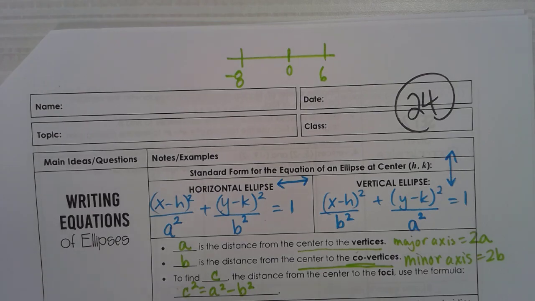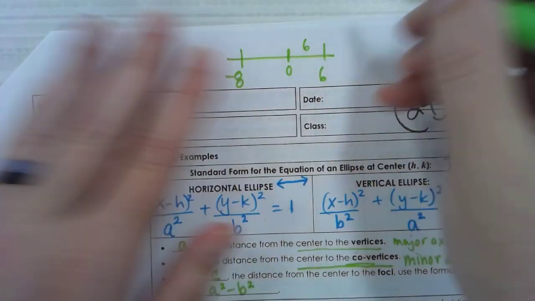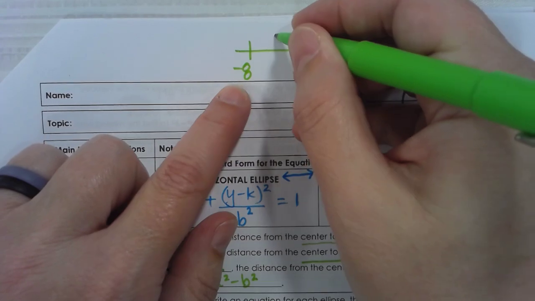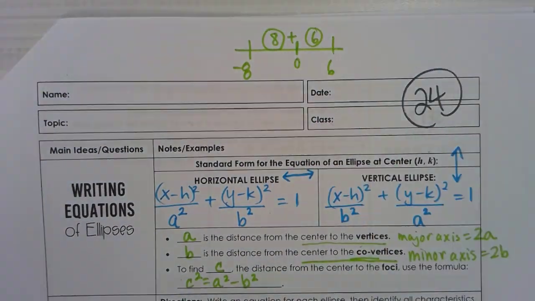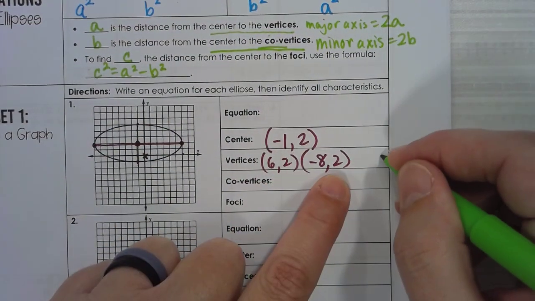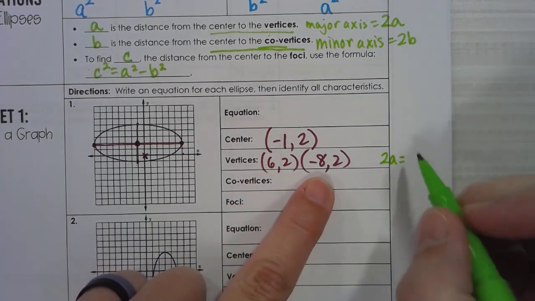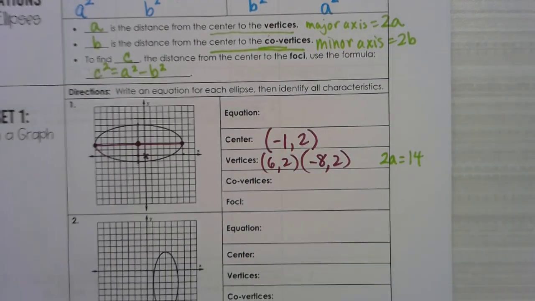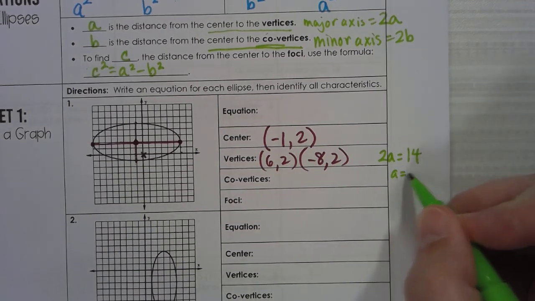One's positive, one's negative. So from 6 to 0 is 6 spaces, and then from 0 to -8 is 8 more spaces. So we add those two numbers together, and we get a total of 14. So this tells us that 2a, the length between our two vertices, is going to be 14. Half of that would be 7, and that would be our a value. Does that make sense?